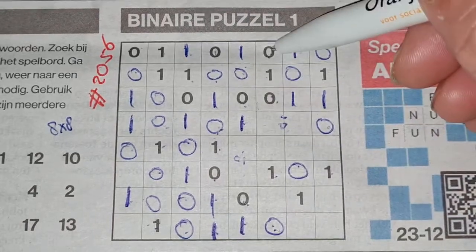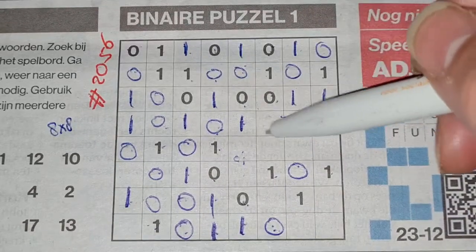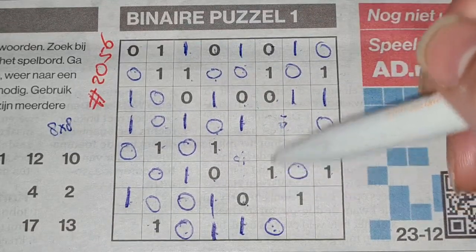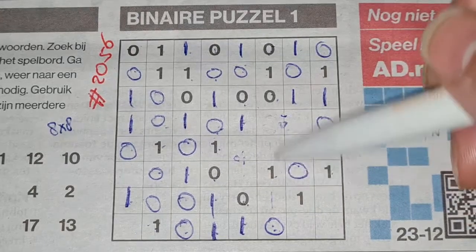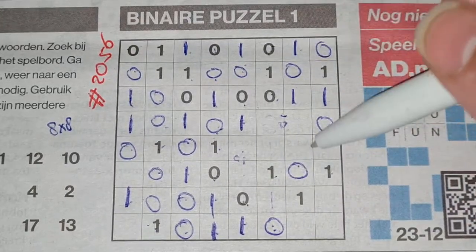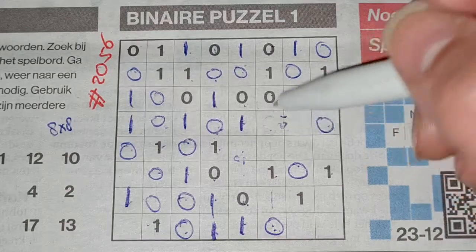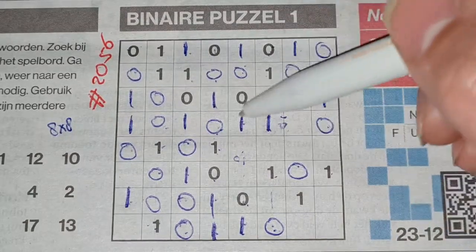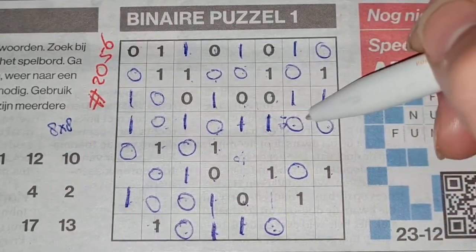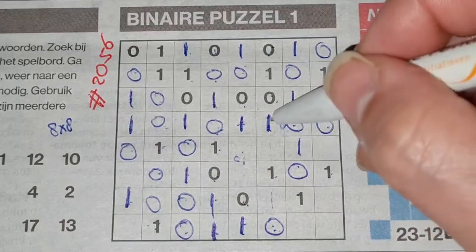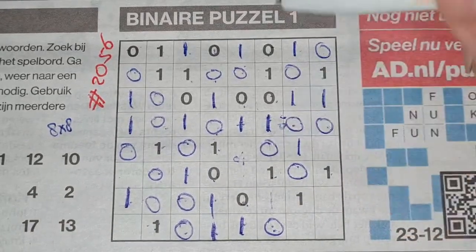1, 2, 3 O's. If I place number 4 here, then we have 3 ones in a row in this column. Not allowed, one of the rules. So this cannot be an O. This should be a 1. Double 1, here no, there no. Between 2 O's comes a 1. Between 2 ones comes an O.